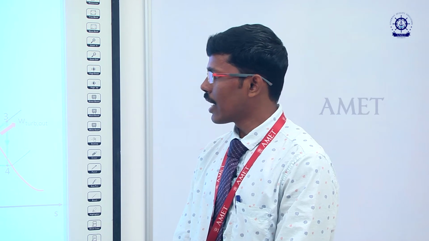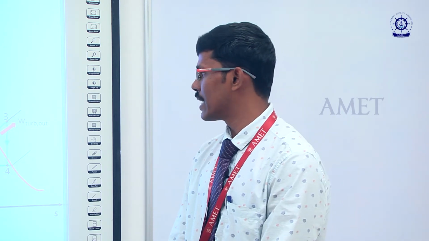After the condenser, the saturated liquid is again fed to the pump in order to increase the pressure of the saturated liquid. After that it is fed to the boiler, and this happens in a cycle. This is clearly shown in the TS diagram.